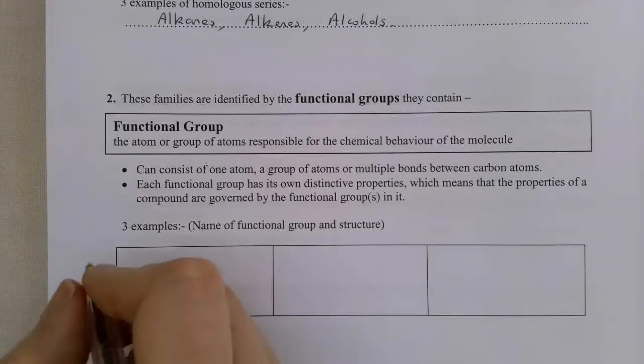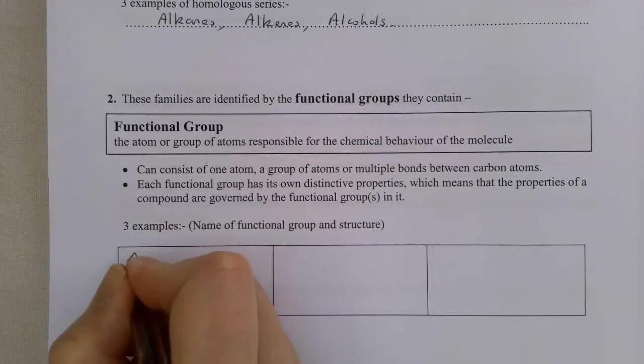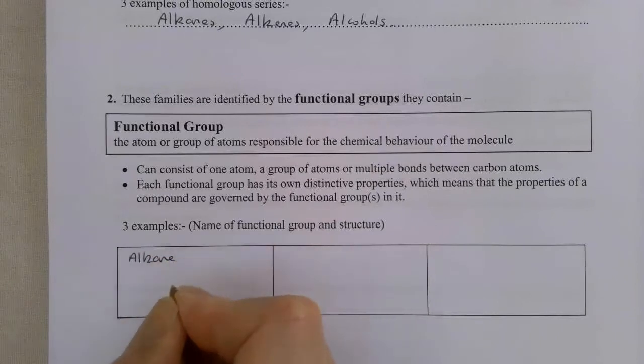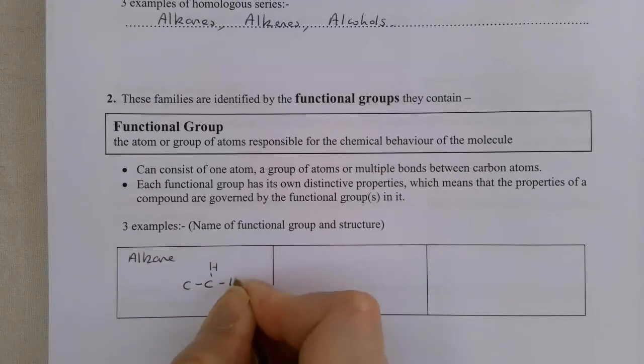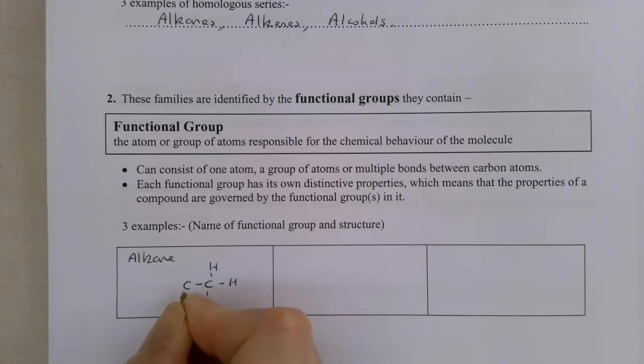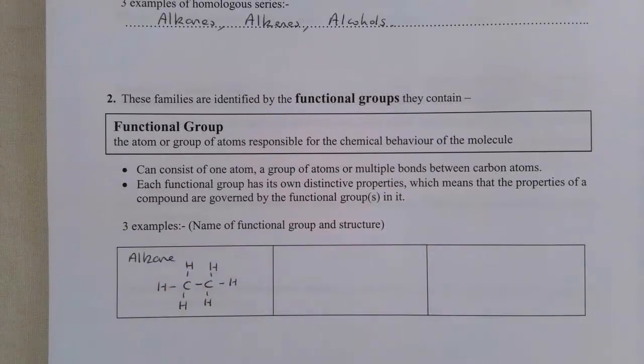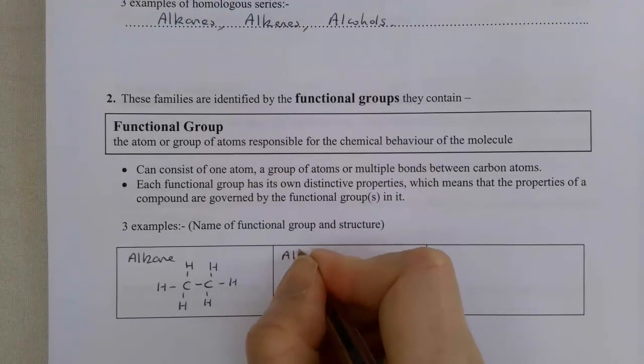So, for example, if we go back to our 3 functional groups we looked at, we've got the alkane. Well, that's carbon single bonded to other carbons, and we've got the maximum number of hydrogens present. It's what we call a saturated molecule. So there's an example of an alkane. That would be ethane.